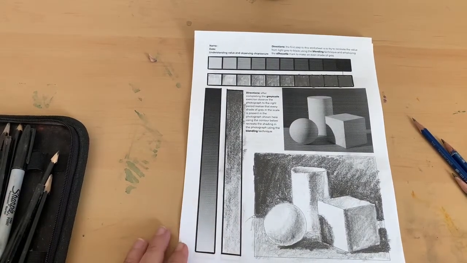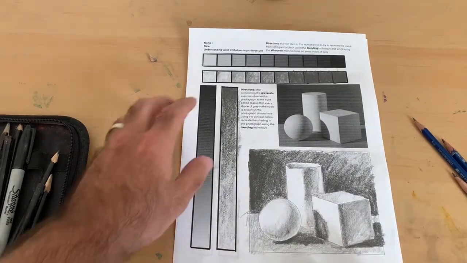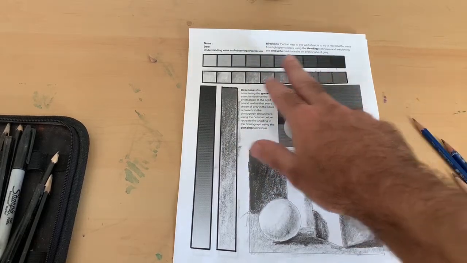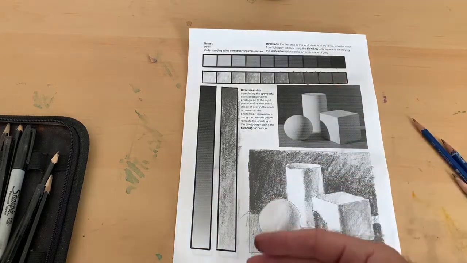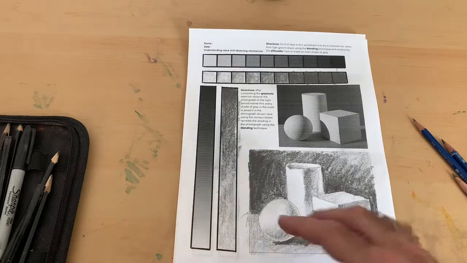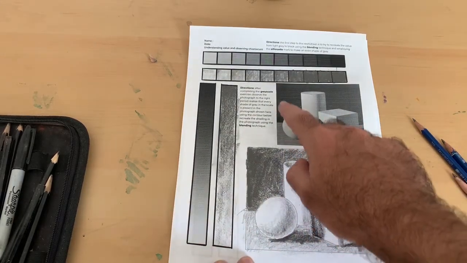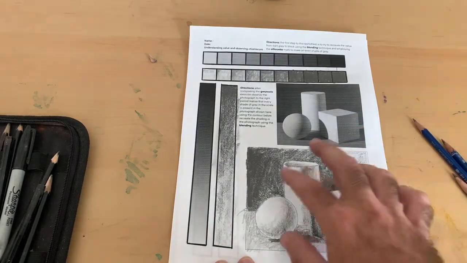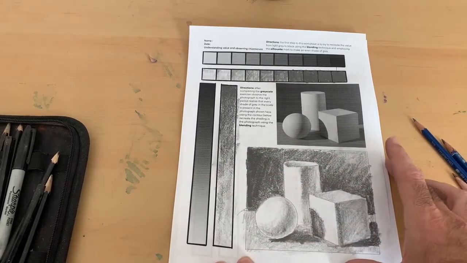Now you can see in my worksheet, after creating the value scales from a light gray to as dark as I can make it with the pencils, right? And then trying to create a gradient that softly changes from dark to light, I tried to find and analyze all of the different shades of gray in the photograph of the simple shapes to recreate those darknesses where I see them inside of the drawing at the bottom of the page.